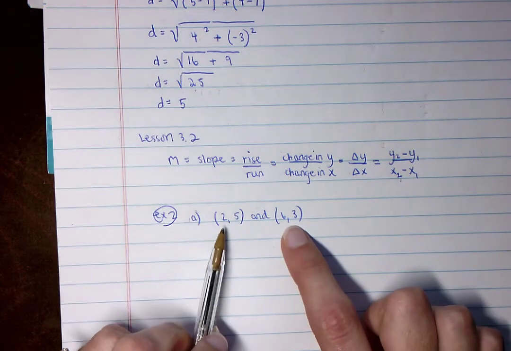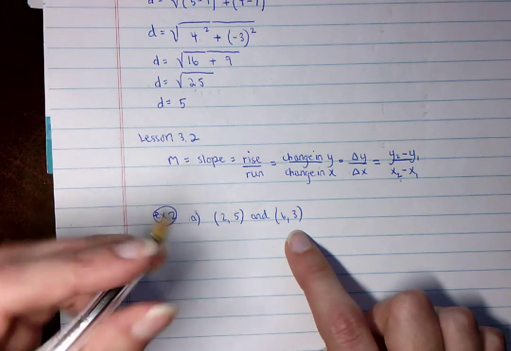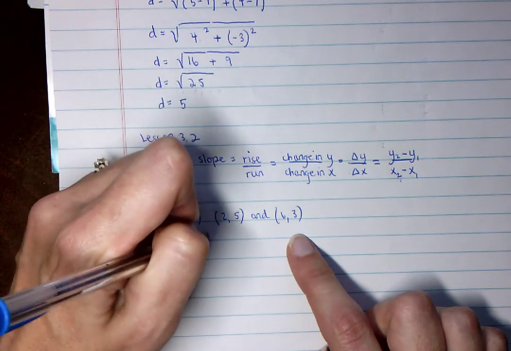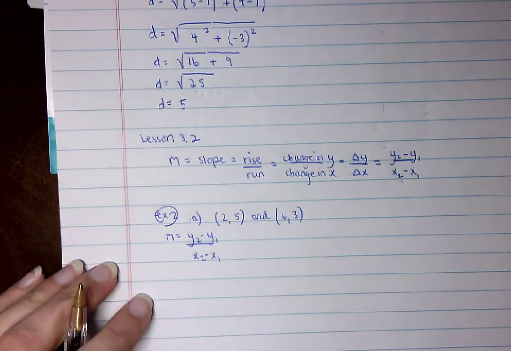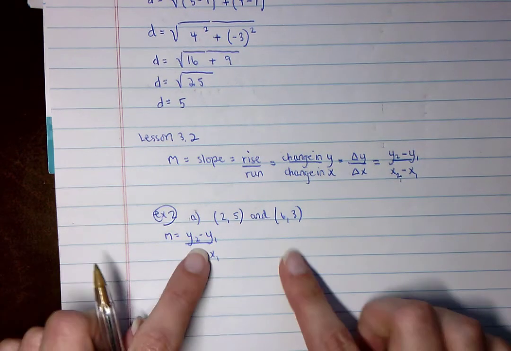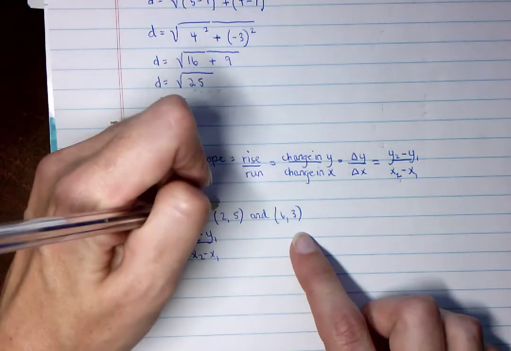So if you're doing (2, 5) and (6, 3), if you're finding the slope of that, remember it's going to be y2 minus y1 over x2 minus x1. Okay? So if you're doing that, again, remember x, y.